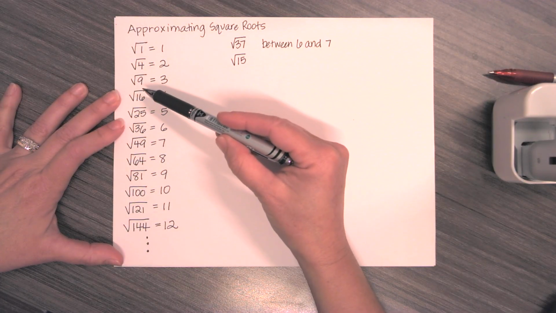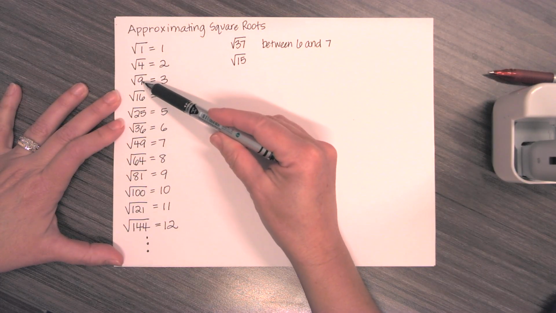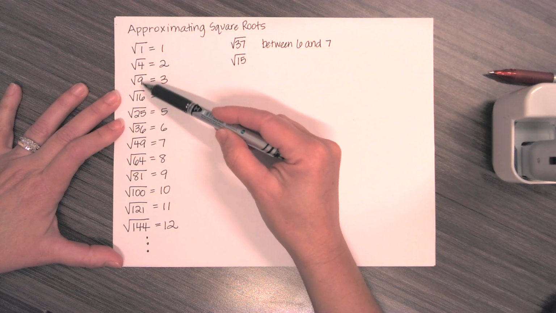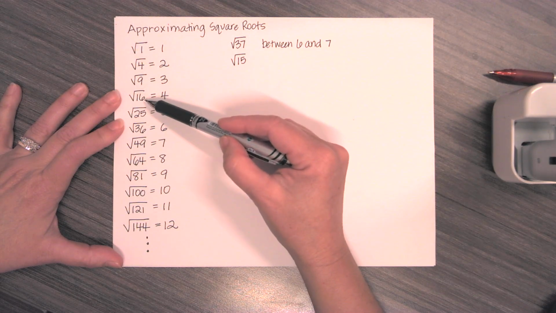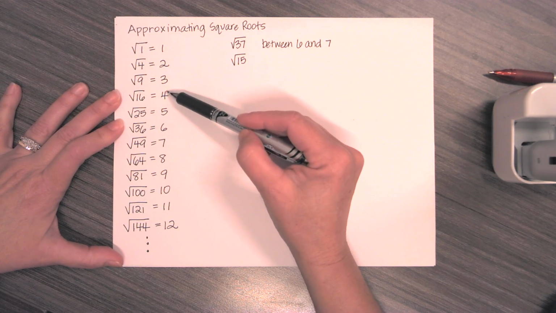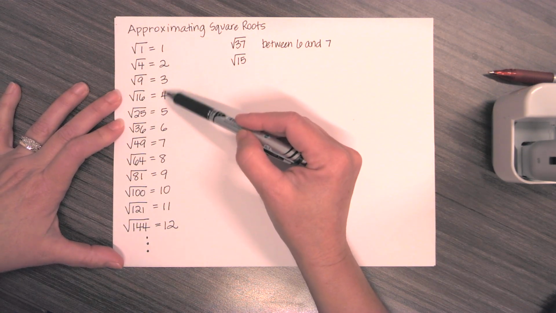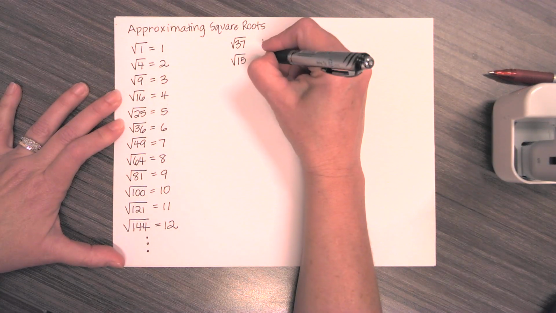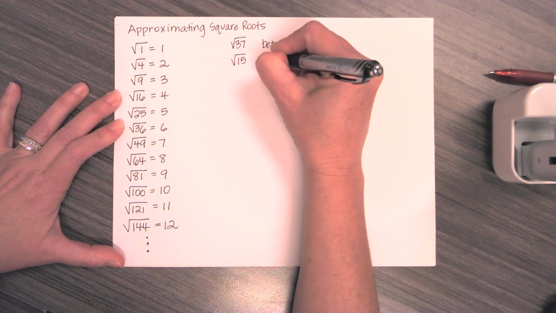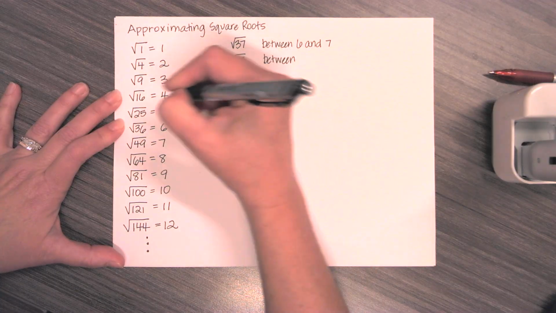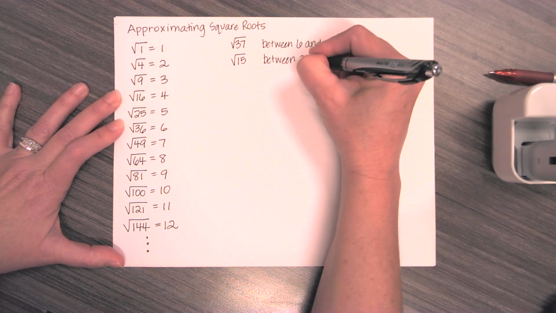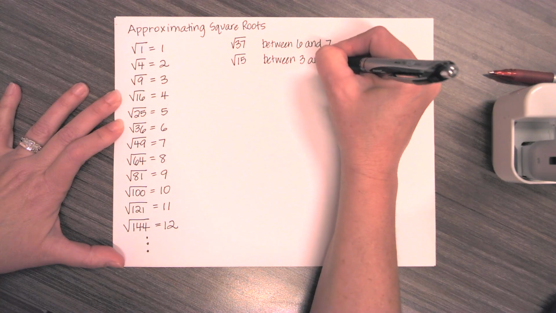The number 15 falls between 9 and 16, and so the square root of 15 is going to fall between the square roots of these. That means the answer to the square root of 15 is going to fall between 3 and 4, and be closer to 4, obviously, since 15 is closer to 16 than it is to 9. So between 3 and 4.